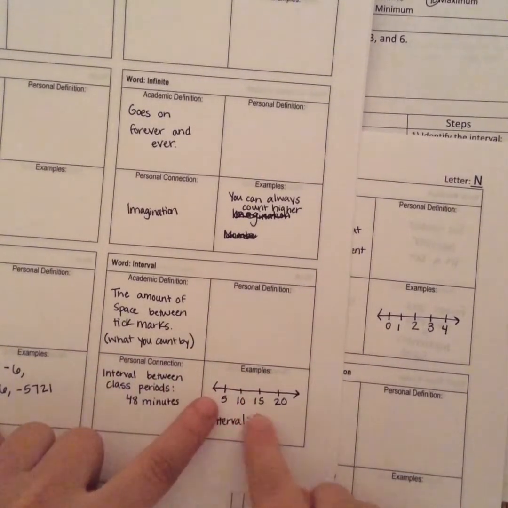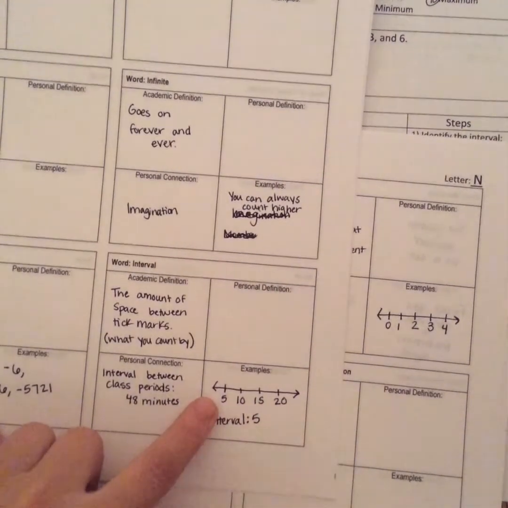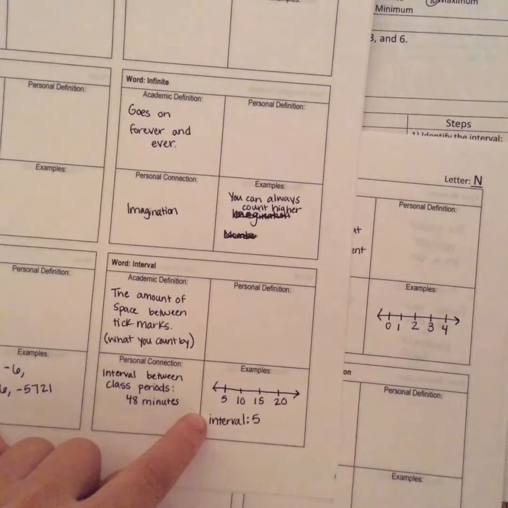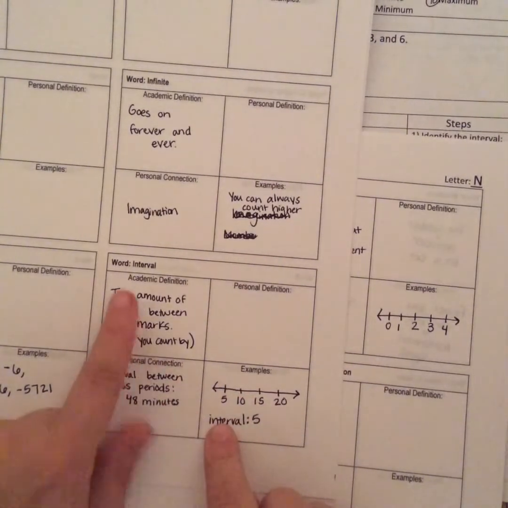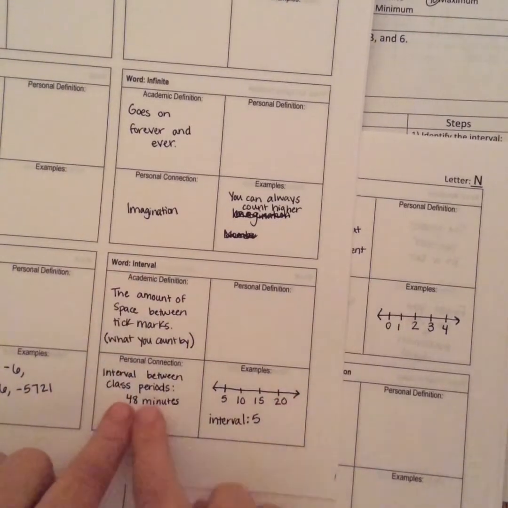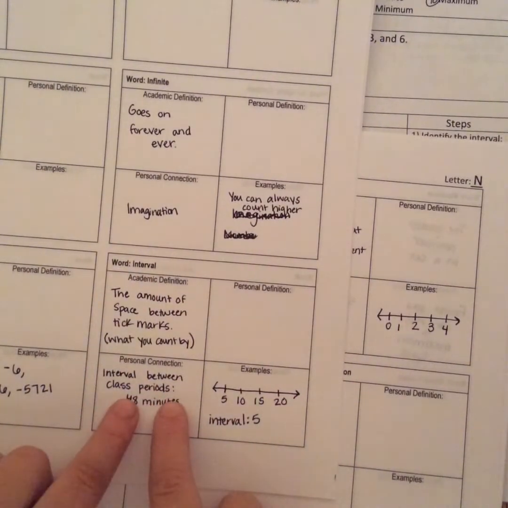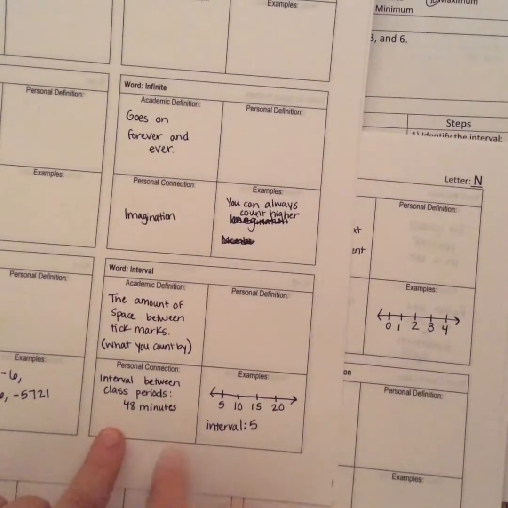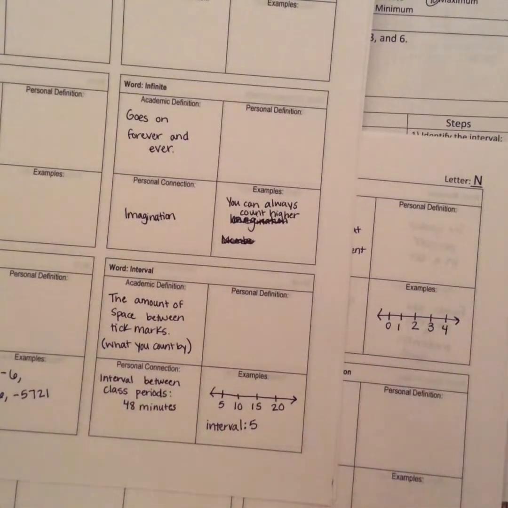So here in this number line, it goes 5, 10, 15, 20. So my interval is 5 because I'm counting by 5s. All right, and intervals take place outside of just a number line. So if you think of the interval between class periods, each class period is 48 minutes. So that's an interval.